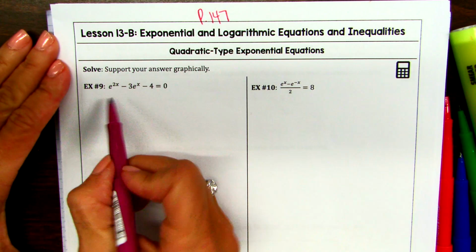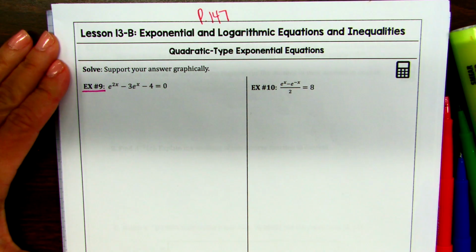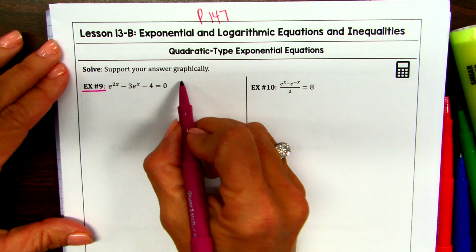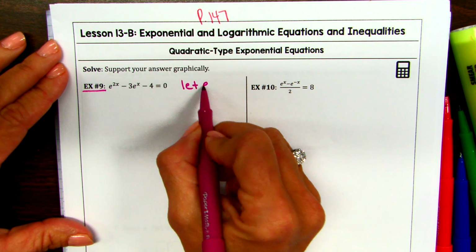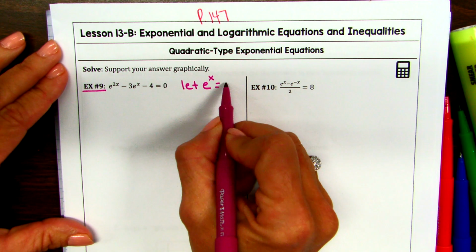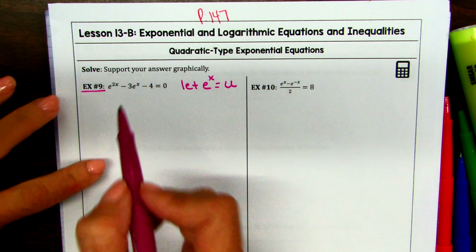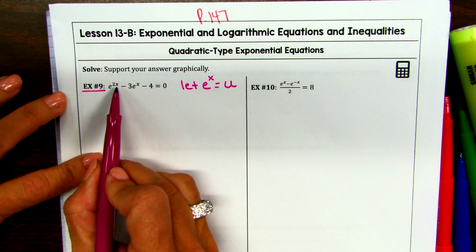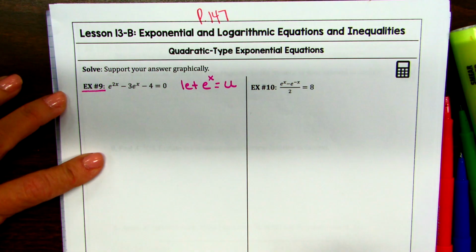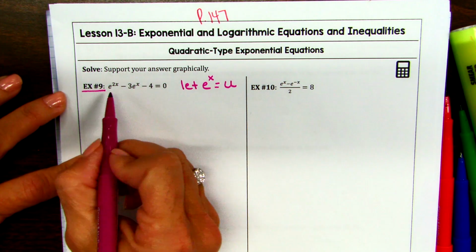So what we do with these types of problems is we're going to use some of our algebra skills like this. I'm going to take out anything that is an e to the x, and I'm going to call it some letter. I'm going to call it u. U is typically what's used in these problems, okay? So what I'm going to do is use substitution, and anywhere I see an e to the x, I'm going to replace it with a u. Why am I doing that? I'll get to that in a second, okay?